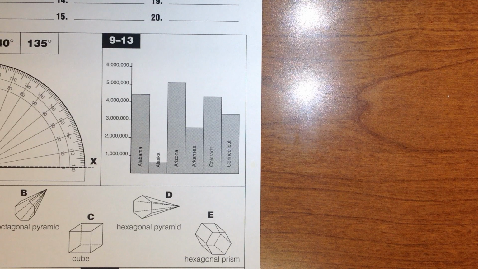Number 11. Which state has a greater population, Alabama or Colorado? Number 12. Which state has the 4th highest population? Number 13. This is a yes or no question. Do the combined populations of Arkansas and Colorado give you more than the population of Arizona? So yes or no. Arkansas and Colorado have a greater population than Arizona.